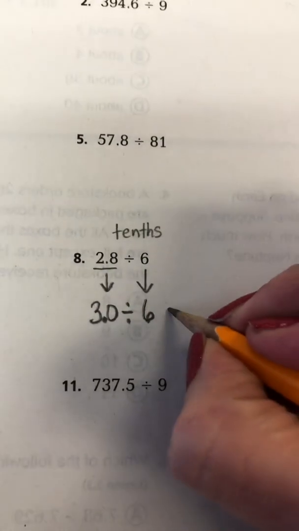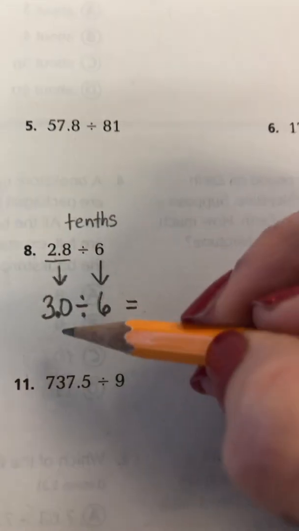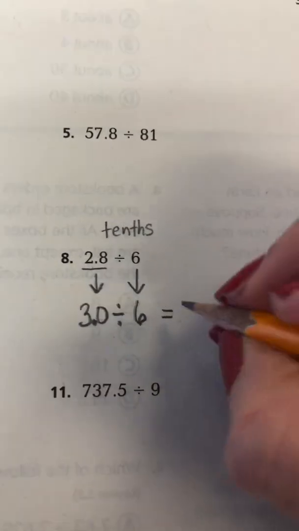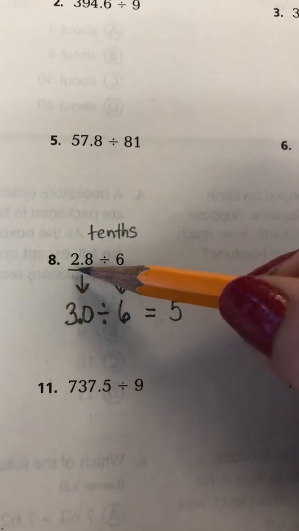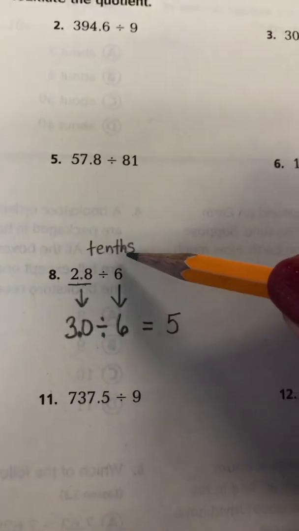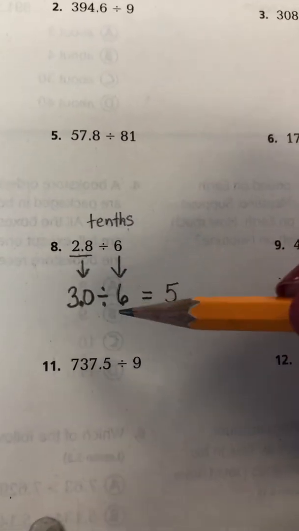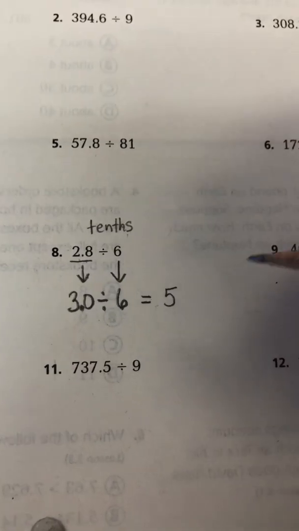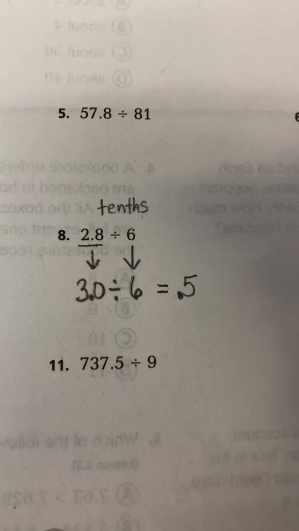Okay, so now we're going to just, in our minds, pretend it's a 30 for division purposes. So 30 divided by 6 is 5. But again, these are 28/10, which we changed to 30. So we really have 30/10 divided by 6. And 30/10 divided by 6 is not 5. It's 5/10. So we do have to put the decimal back in our answer.